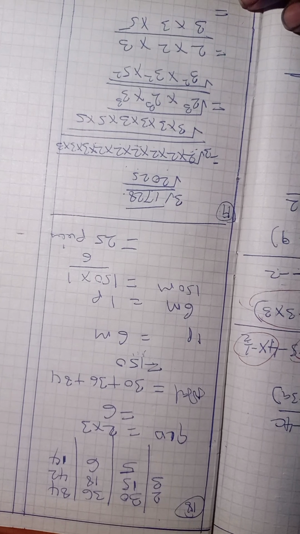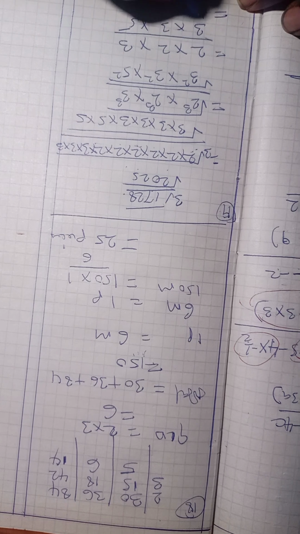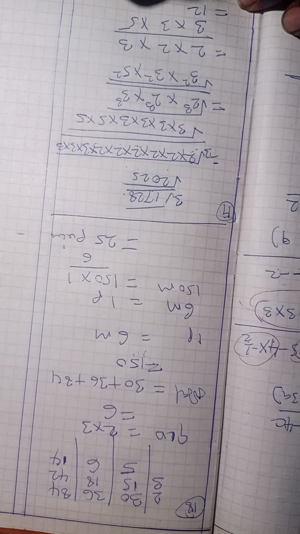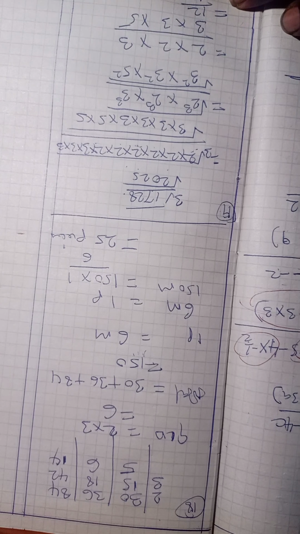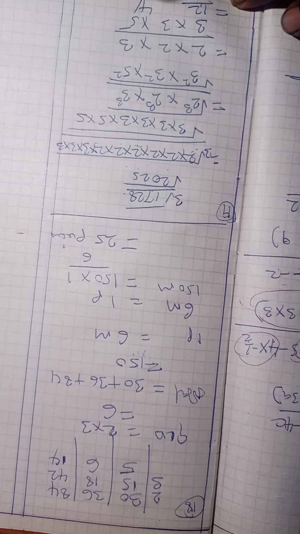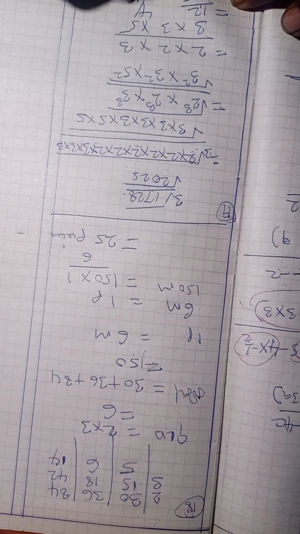So ultimately, when you multiply all these, you get 12. When you multiply everything down here, you get 45. We can simplify further by having 3 goes into 12 4 times, 3 goes into 45 15 times.